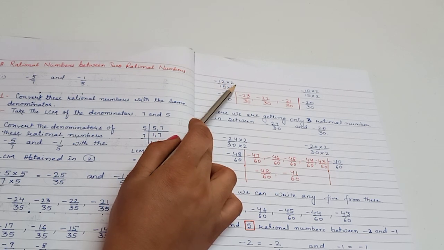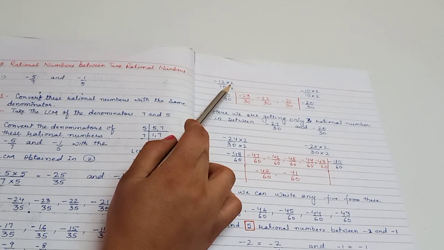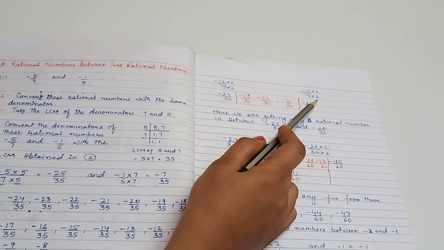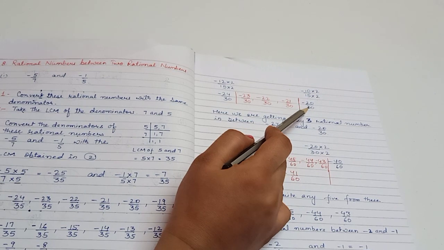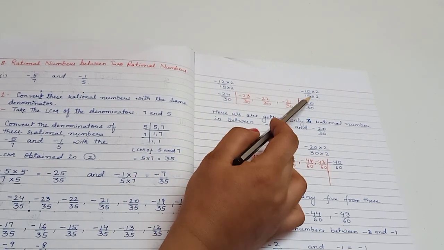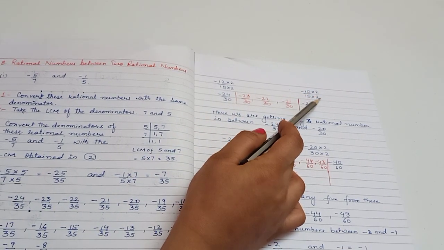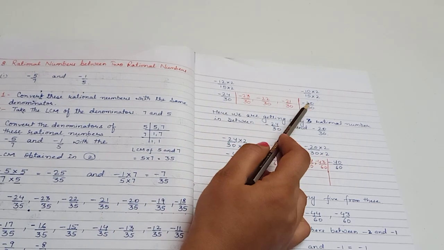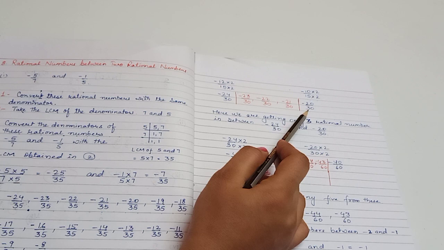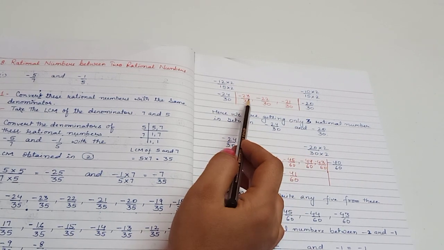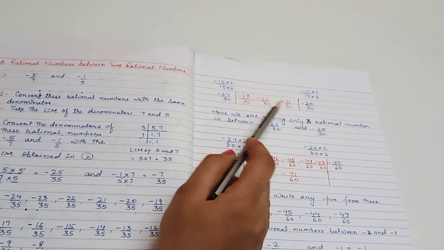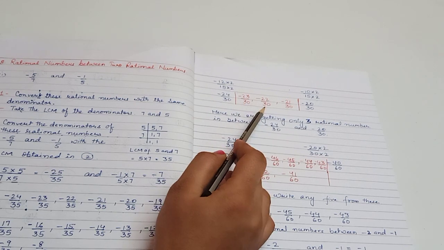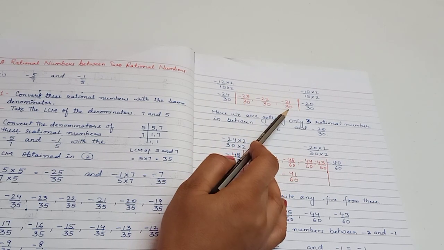So the same non-zero number, that is 2, I have multiplied in the numerator part also. Here 15 I have multiplied with 2. So to get the same denominators I am doing that. And then here also I have multiplied. So here we are getting minus 24 by 30. Here we are getting minus 20 by 30. Again we see that only 3 rational numbers are possible in between this. So what are those? Minus 23 by 30, minus 22 by 30, minus 21 by 30.